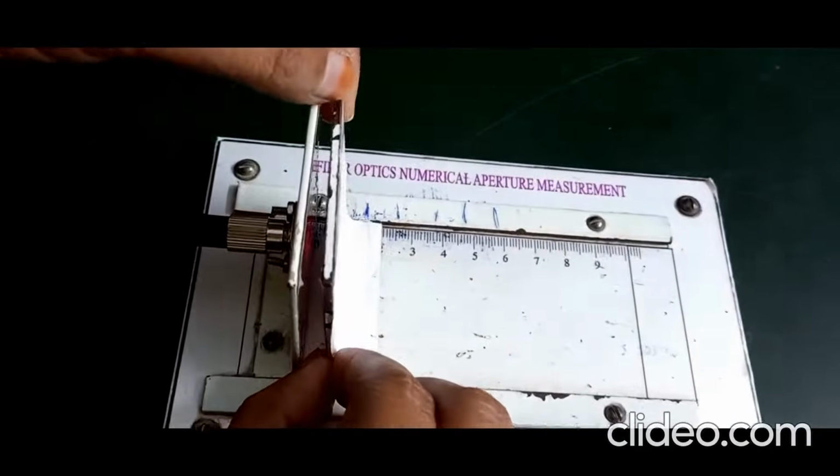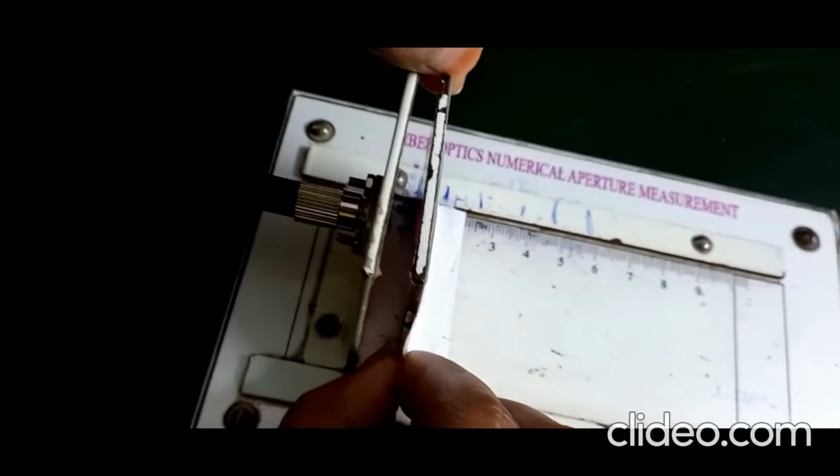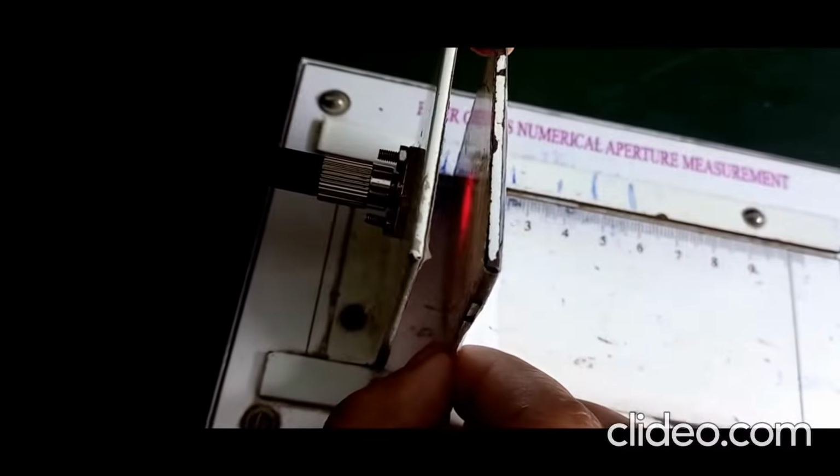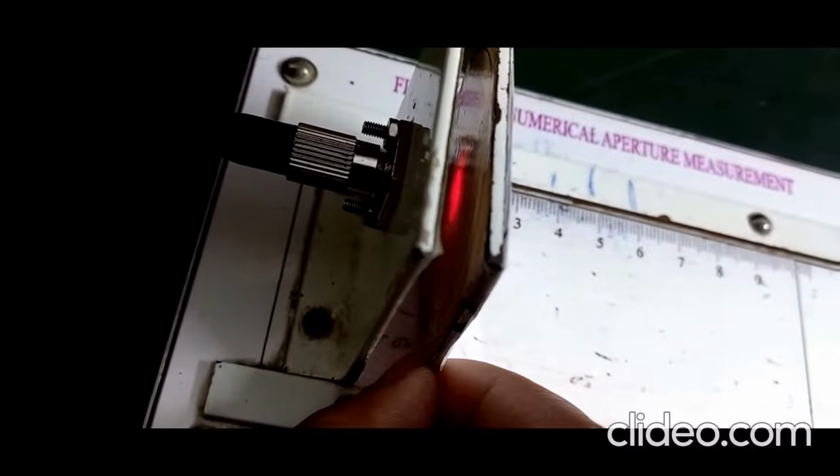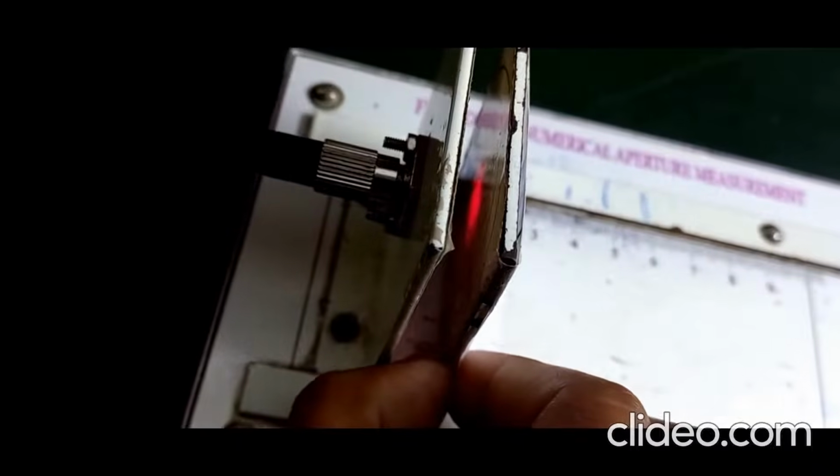Slowly separate this screen. Move the screen away from the fiber end until the light spot covers the first circle. Now you can see the light spot has completely covered the first circle. Stop the screen here and take reading on the bottom scale. So the separation between fiber end and screen, that is capital L, value is 0.7 centimeters. The width of the first circle is 10 mm.